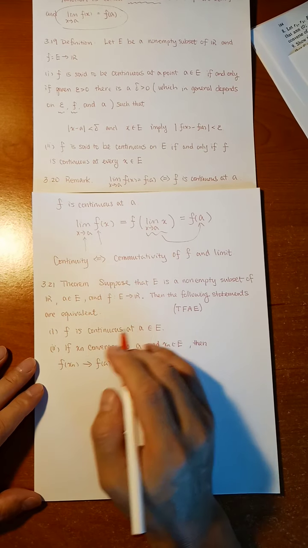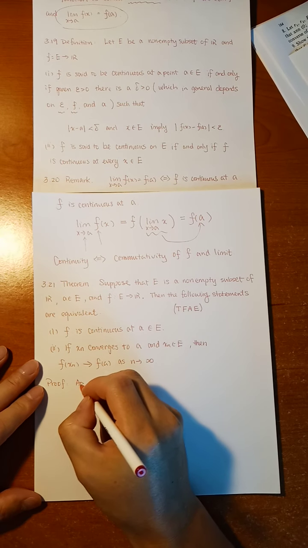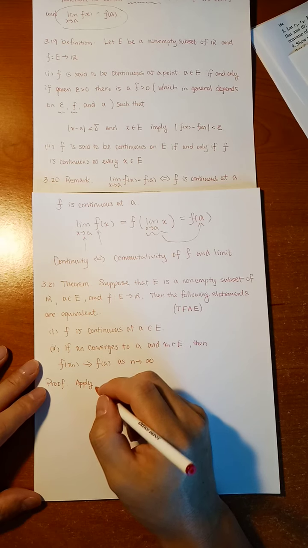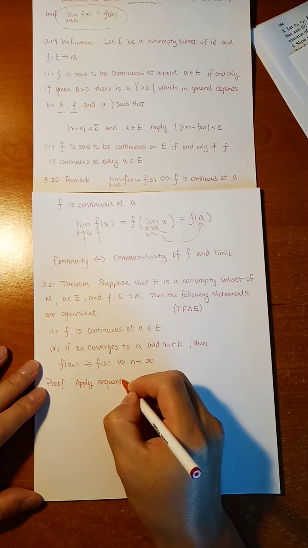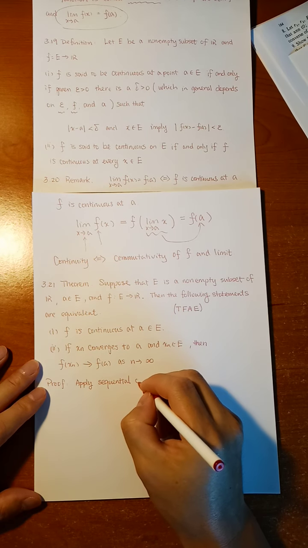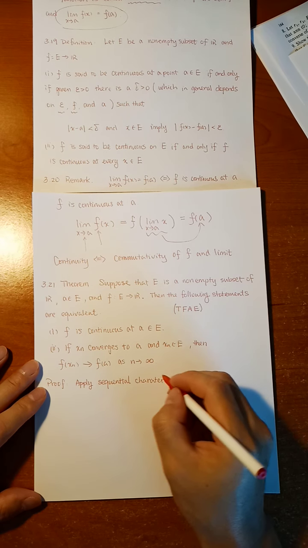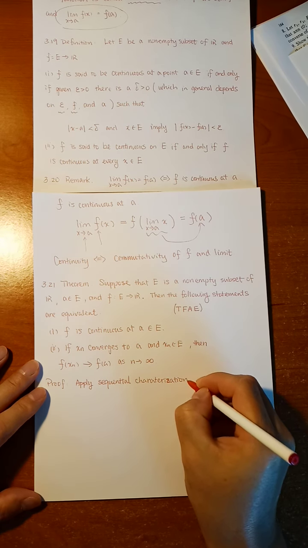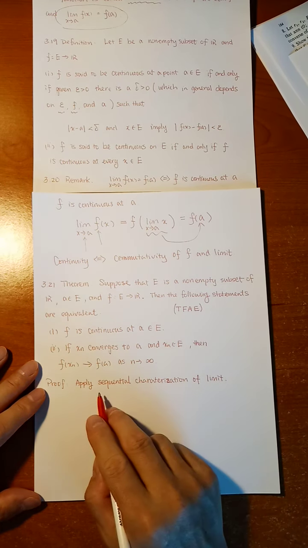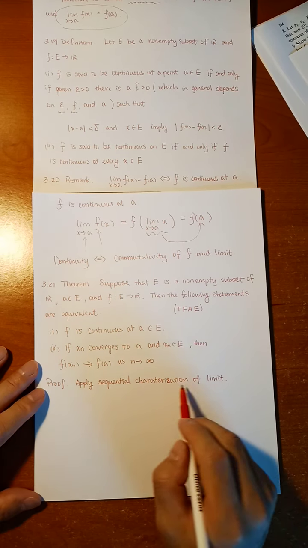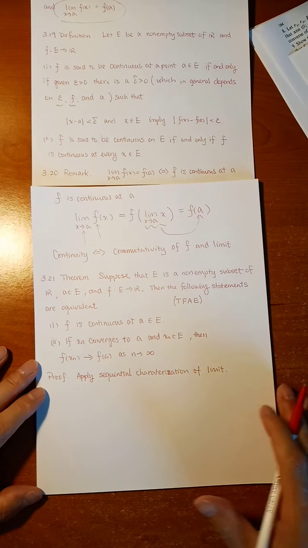The proof is actually to apply the sequential characterization of limit. Okay, you just apply the sequential characterization of limit, and you will prove it. It's not that difficult. It's actually obvious.